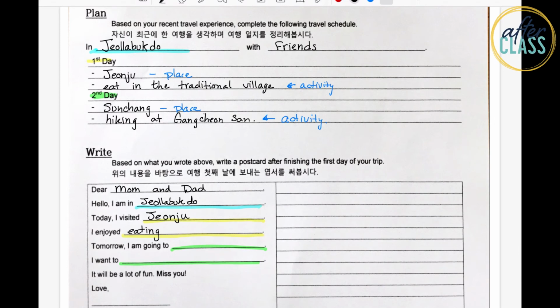Next is the place you went to on the first day, followed by the activity you did in that place. So I had Jeonju and eating in the traditional village. On the green lines is day 2. You're going to put the place first and then the activity.